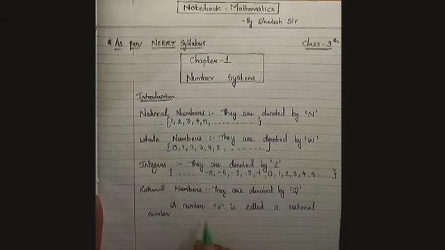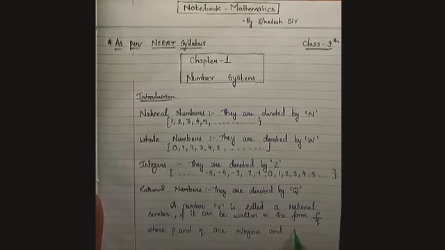A number r is called a rational number if it can be written in the form p by q, where p and q are integers and q is not equal to 0.